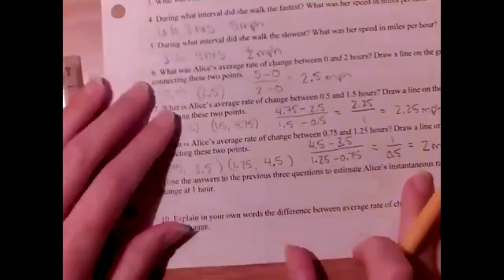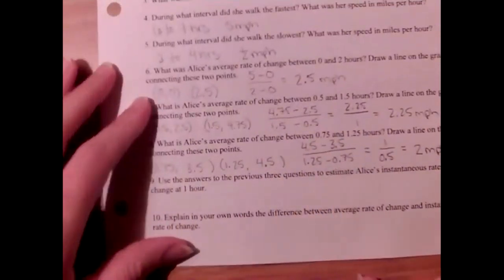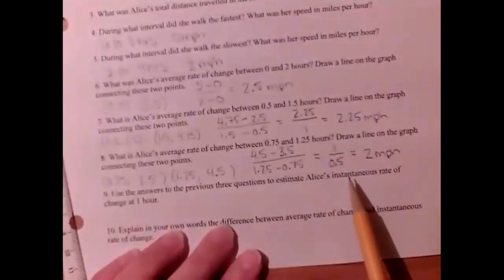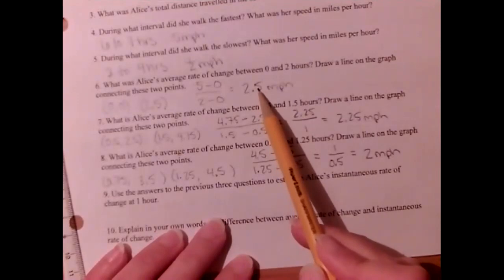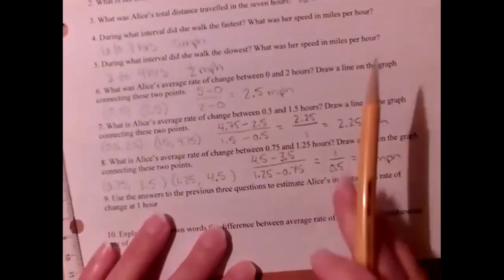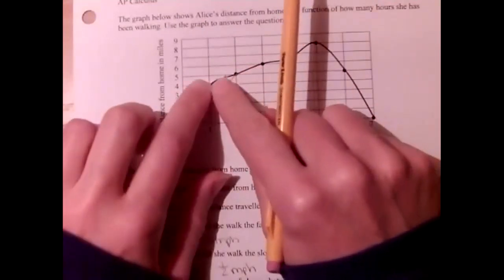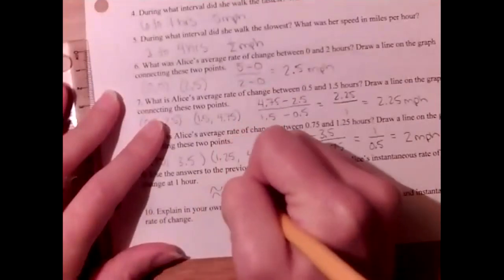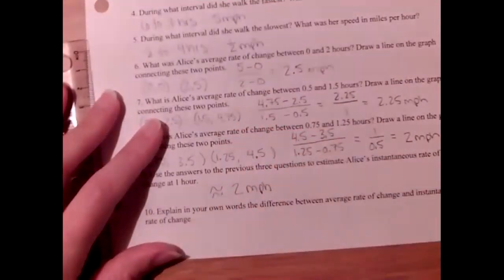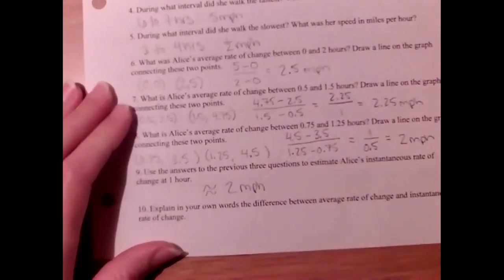So number 9, bringing that all together, use these answers to the previous 3 questions to estimate Alice's instantaneous rate of change at 1 hour. Well, we had 2.5, and then 2.25, and then 2 as we were bringing it in. So it seems like we're zooming in on 2. So I'm going to say that that is roughly 2 miles per hour. And again, we can't get it exactly just from this graph, but close enough. It's just a good estimate.